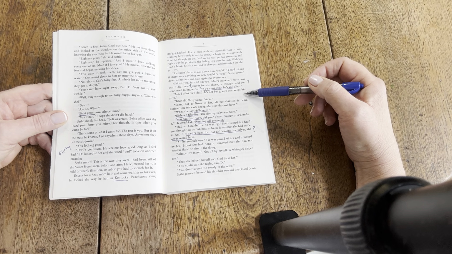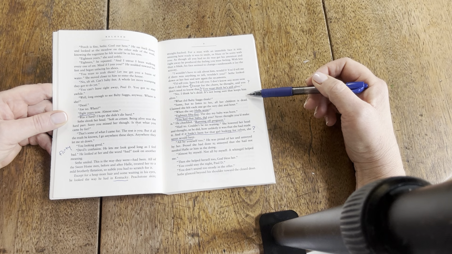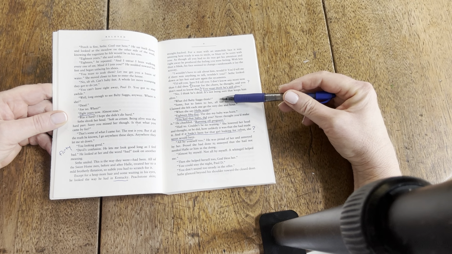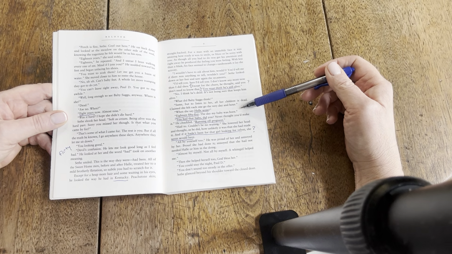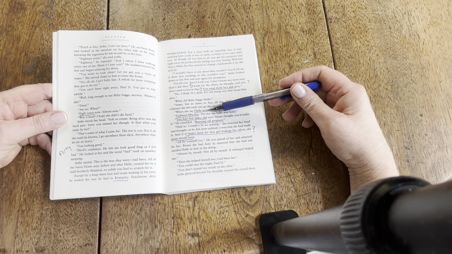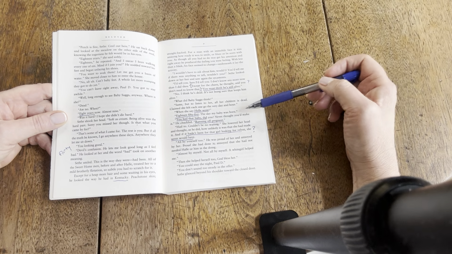And Sethe says, no, I don't. Actually, I think he's probably dead. And he asks what Baby Suggs thought. And she says, same. She also assumed that Sethe's husband was dead. And her husband's name was Halle. So this is an important thing too.